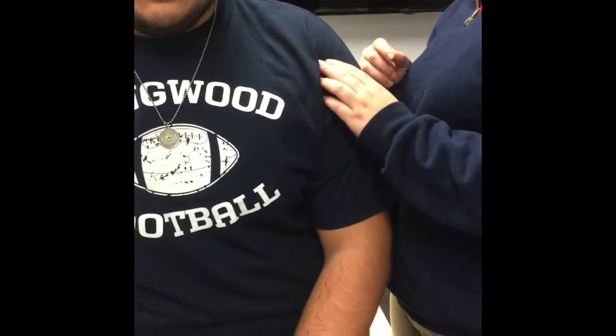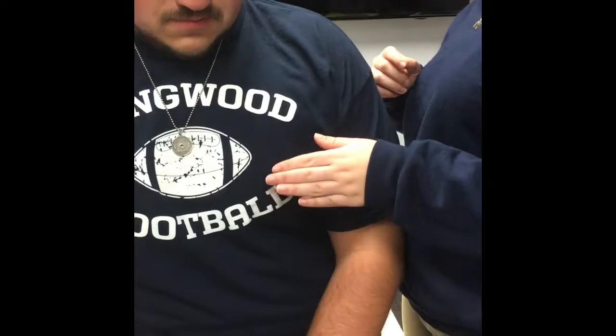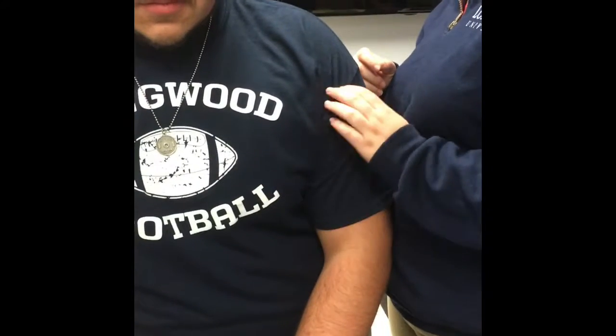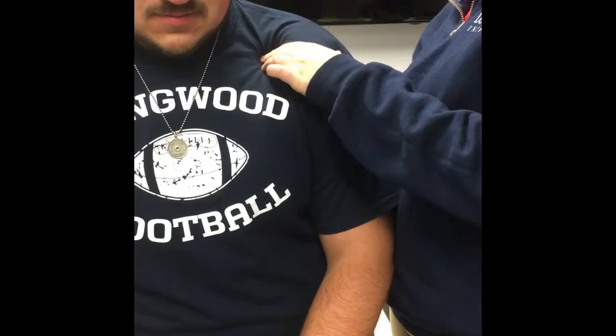The pectoralis minor, the origin is ribs 3 through 5, which is right here, and the insertion is the coracoid process, which is up here.